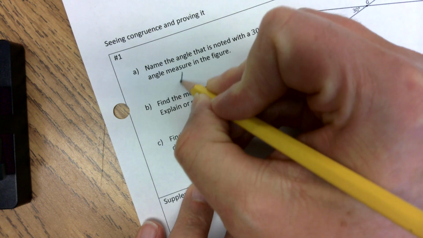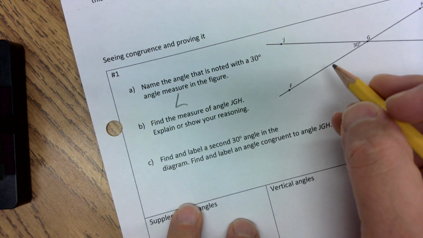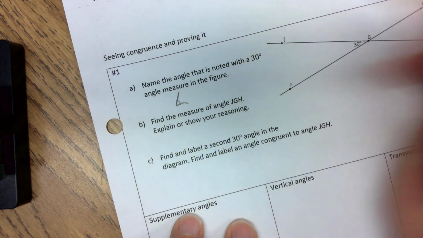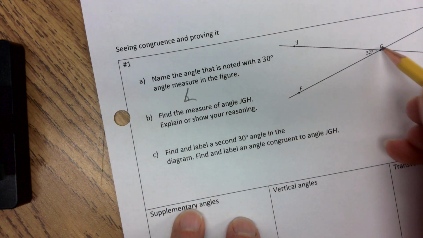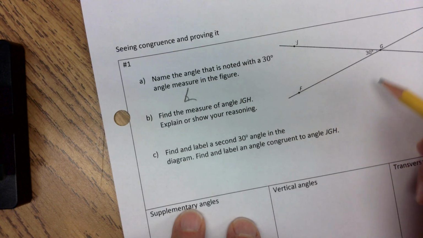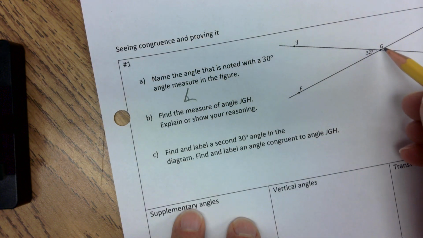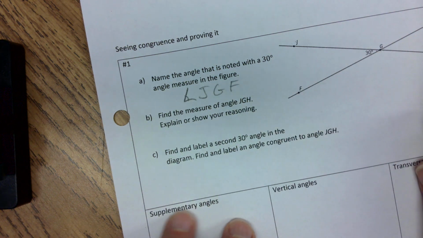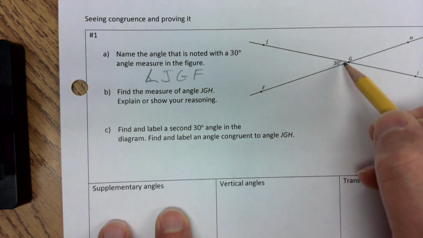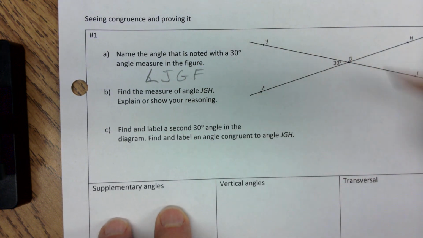And you're going to say this little angle symbol, right? You can do it like that to differentiate it from an L, and you could go J, G, F, or you could do F, G, J. As long as the G's in the middle, that's really the thing that matters the most. So angle JGF is referring to only this angle right here.